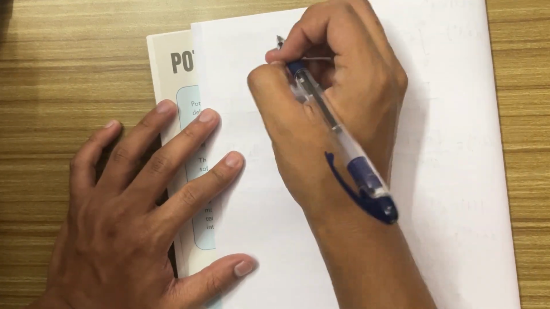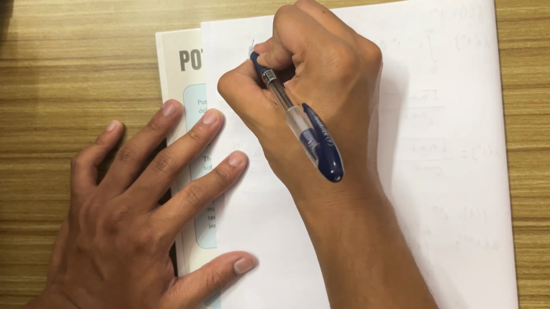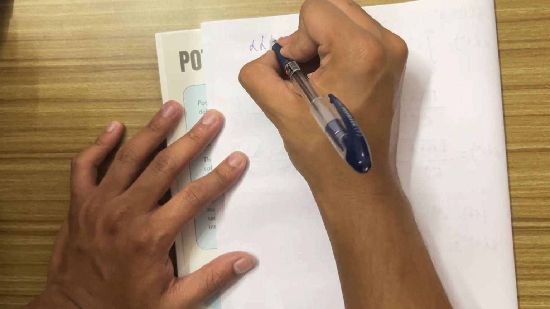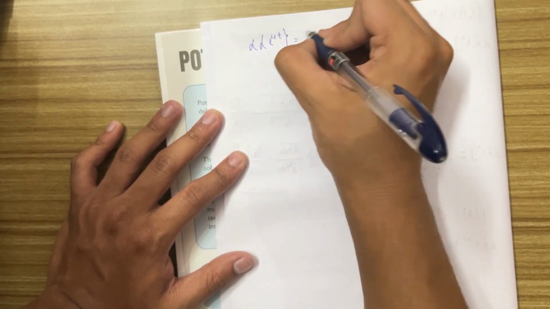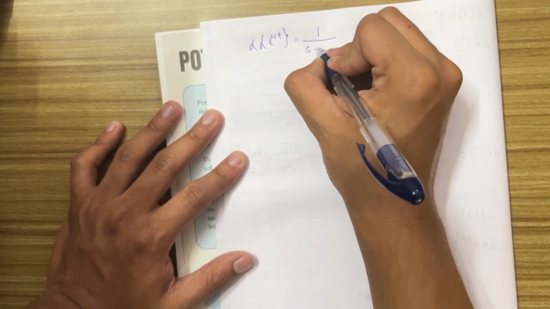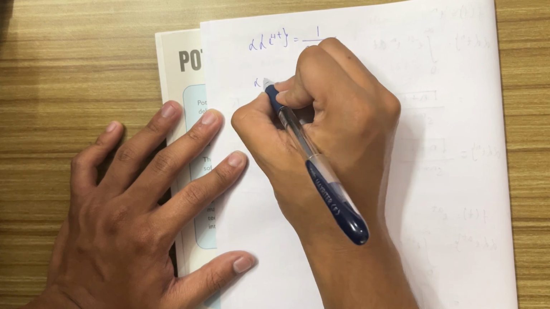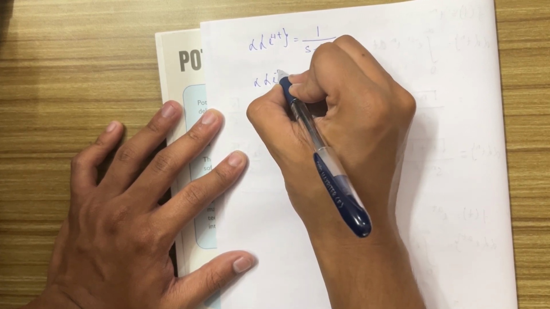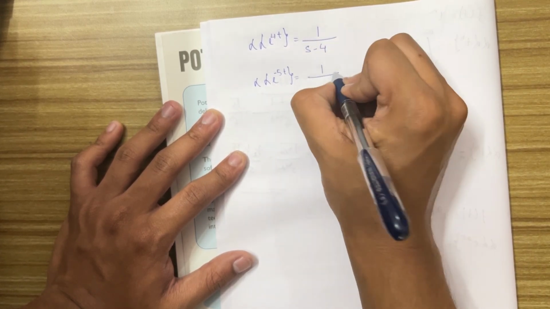So let us do an example. e to the power 4t, it would be 1 by s minus 4. Similarly, e to the power minus 5t, it would be 1 by s plus 5.